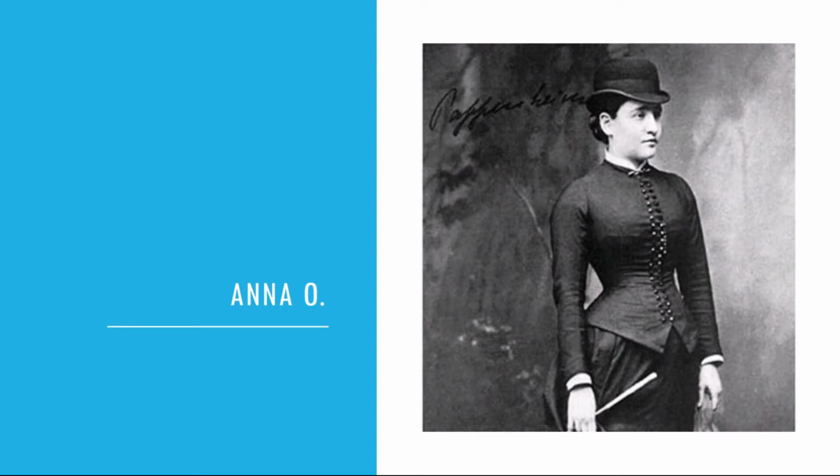The description provides no way of knowing whether Anna had really repressed the memory of the dog drinking from the glass, whether this repression had caused her inability to drink, or whether recalling this trauma relieved the symptom. It's also unclear from this case study how typical or atypical Anna's experience was.